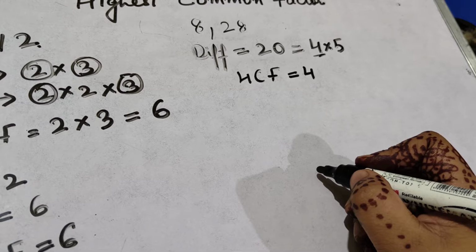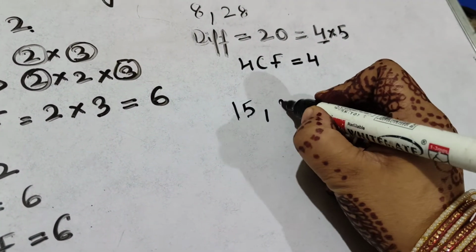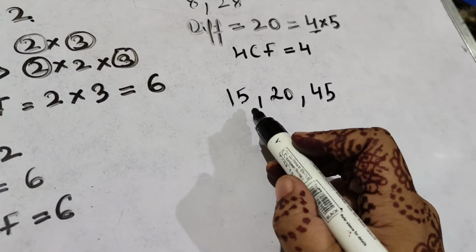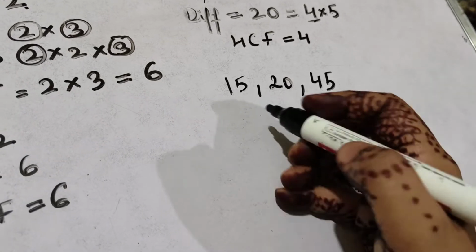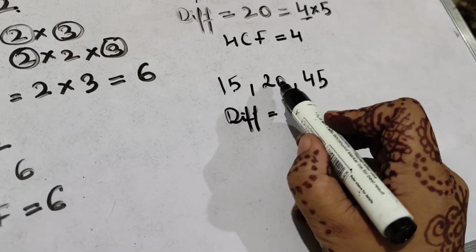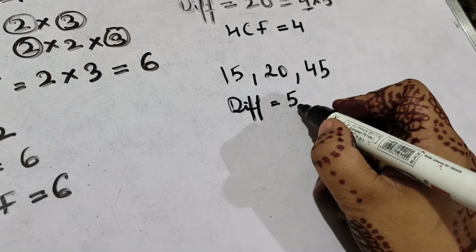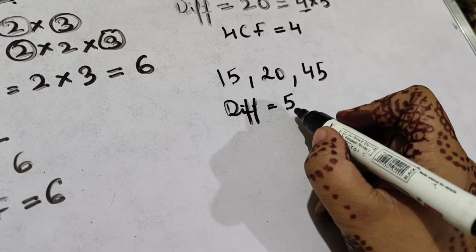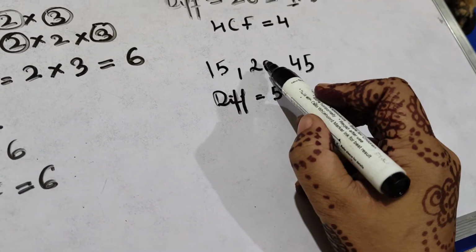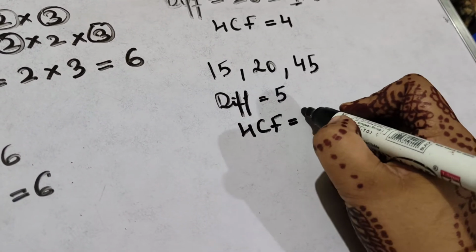Let's take another example. If we have more than 2 values, say 15, 20 and 45, then we have to see the smallest difference between any two. What is the smallest difference between any two? It is 5, because the other is 25. So we take 5. Now we check whether it is in the table of 15. Yes, it is divisible, and it is divisible into 45 too. So the HCF is 5, right?